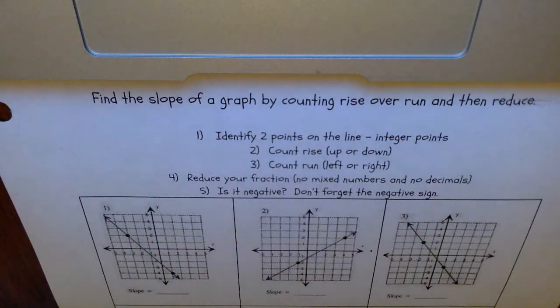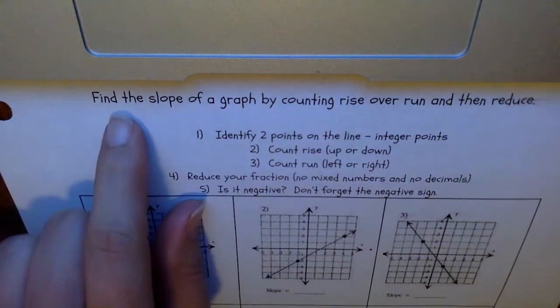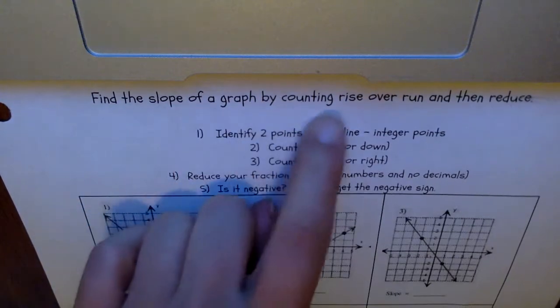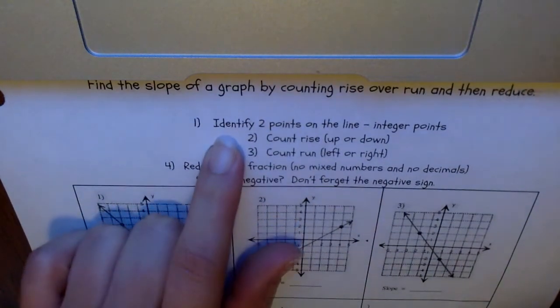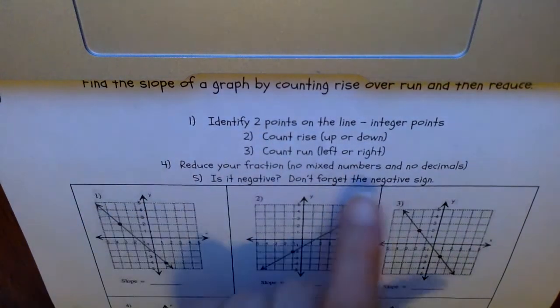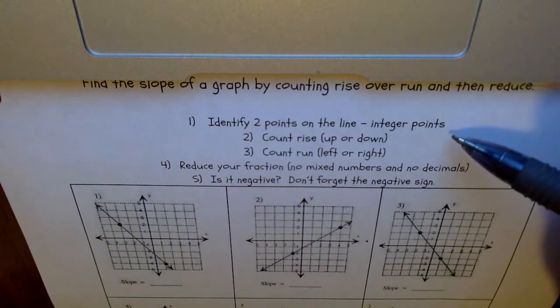Hey y'all. So I'm going to show you how to find the slope of a graph by counting rise over run, and then you're going to reduce. So I'm giving you some steps. First, you identify 2 points on the line, and they need to be integer points.